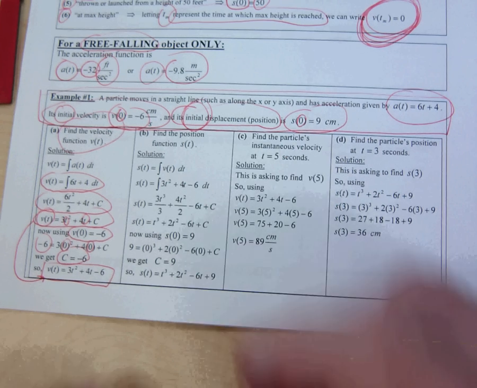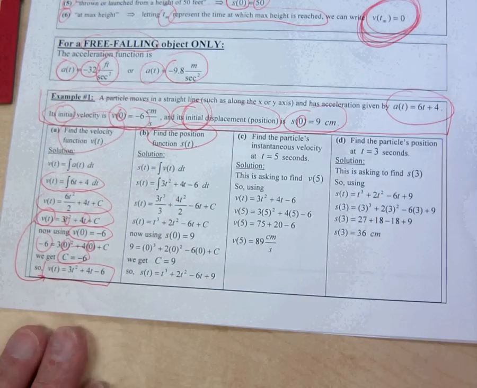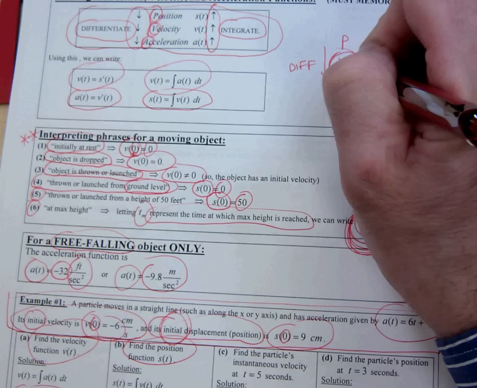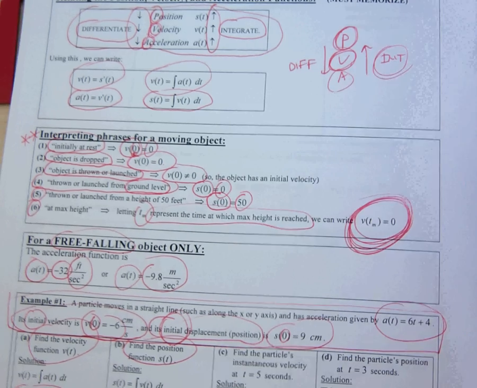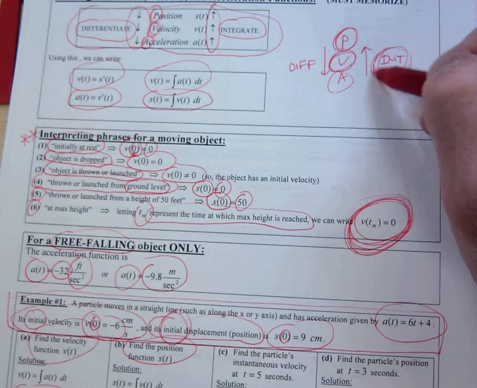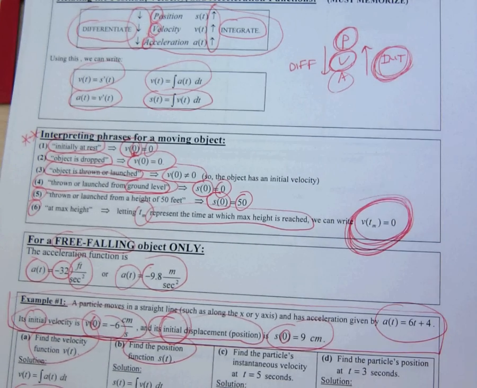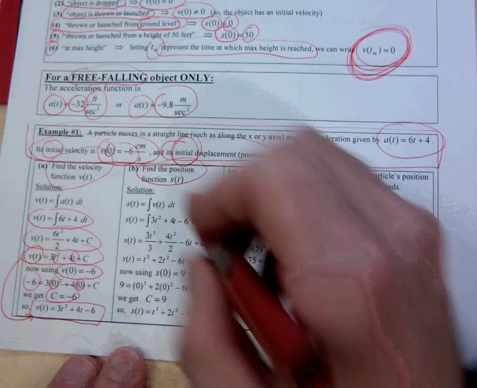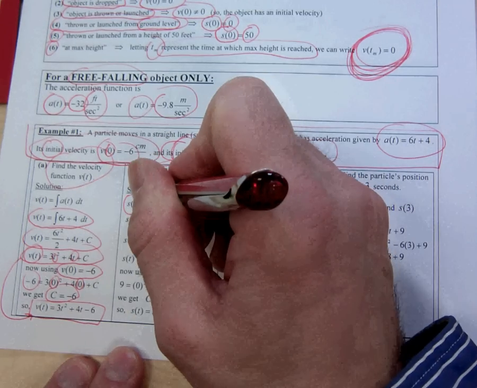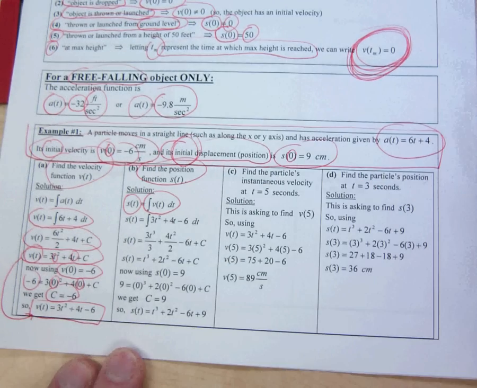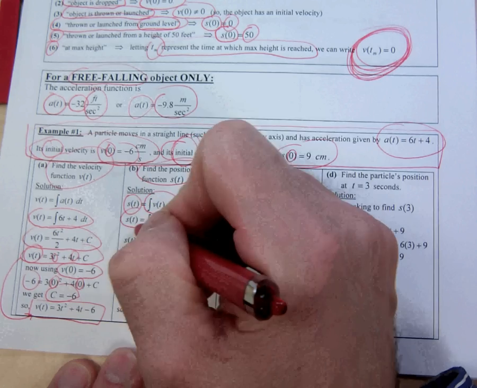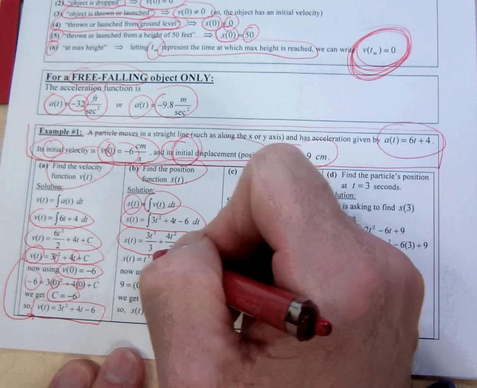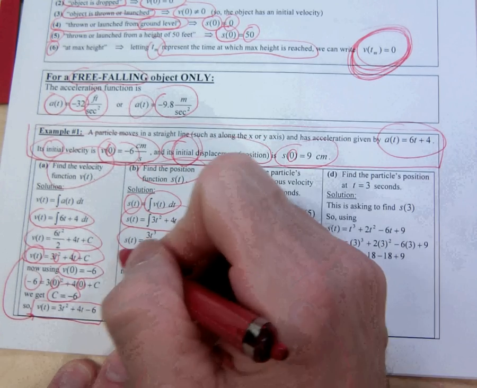Now it says find the position function. Well, how am I going to get the position function? Well, again, now I have the velocity and I want the what? Position. So what do I got to do? Integrate again. Got it? So if I want the position, one way to get it is to integrate the velocity function that I now have. And so if I integrate that using the power rule, don't I get that? And which, by the way, simplifies to that.